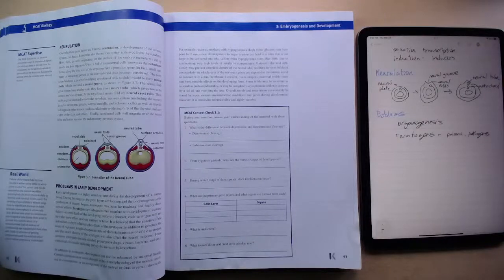Maternal folic acid deficiency may prevent complete closure of the neural tube, resulting in spina bifida or anencephaly, in which parts of the nervous system are exposed to the outside world or covered with a thin membrane. However, like teratogens, maternal health issues can have variable effects on the developing fetus. Spina bifida may be so severe as to result in profound disability, or may be completely asymptomatic and only detected by a tuft of hair overlying the area.